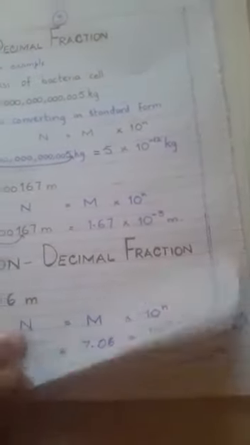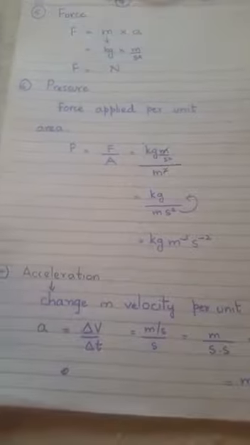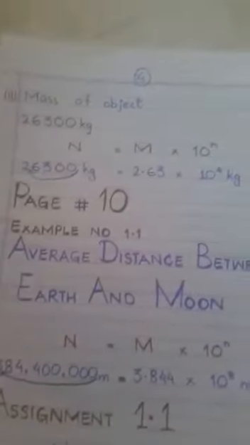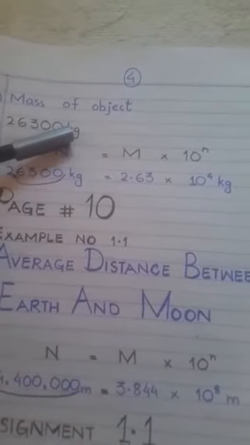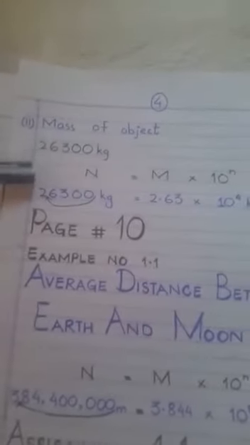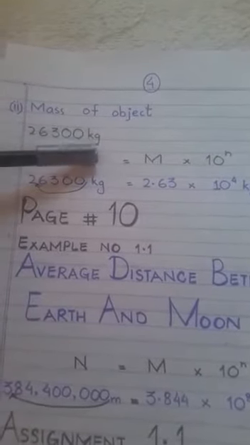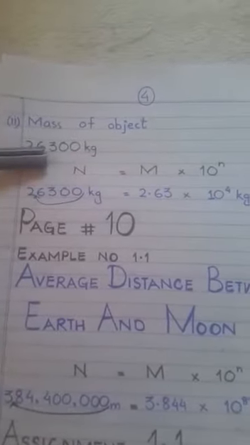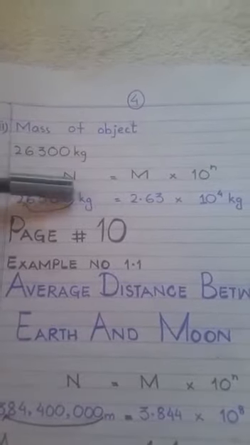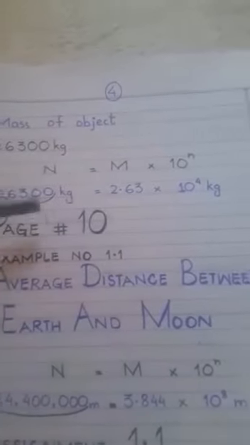Now girls, the next example is the mass of an object. Suppose we take the example of the mass of an object; as I told you, the kilogram is the SI unit of mass. So suppose in simple notation the value is 26,300 kg. This is the mass of an object in simple notation, and now we will convert it again into standard form. So how can we convert it?